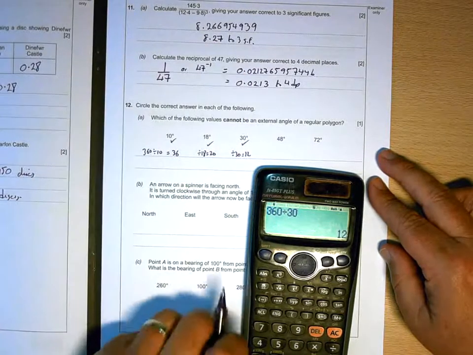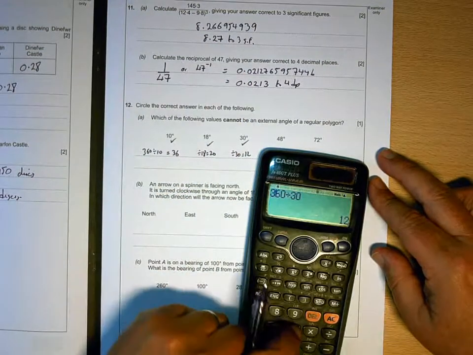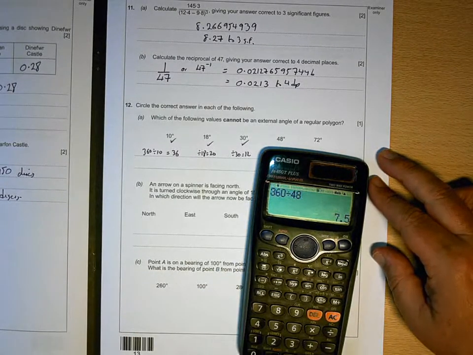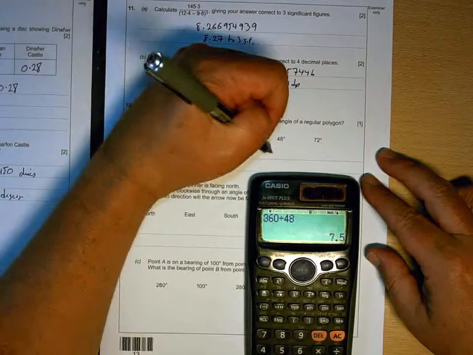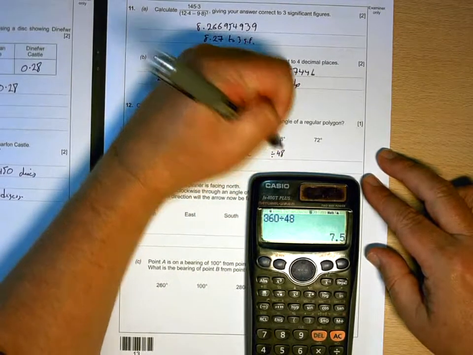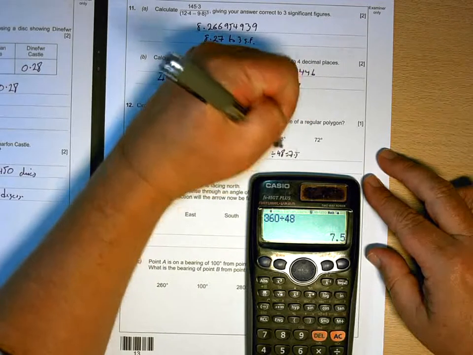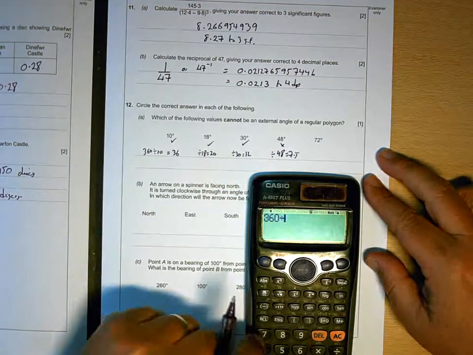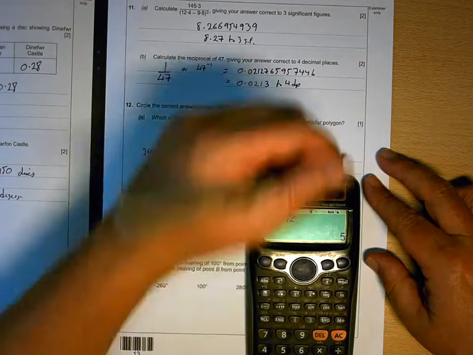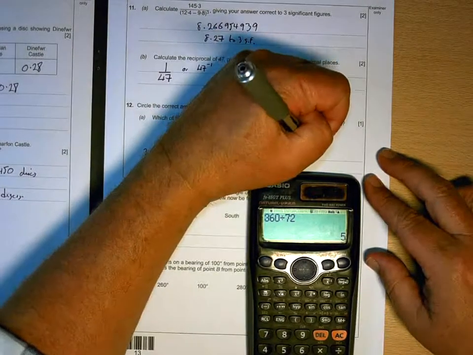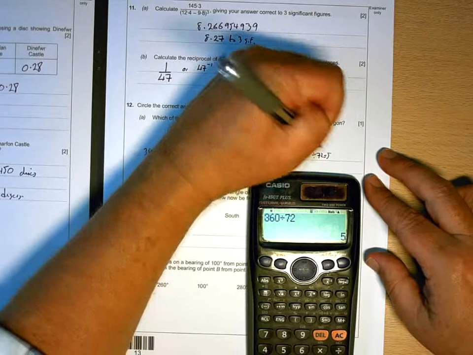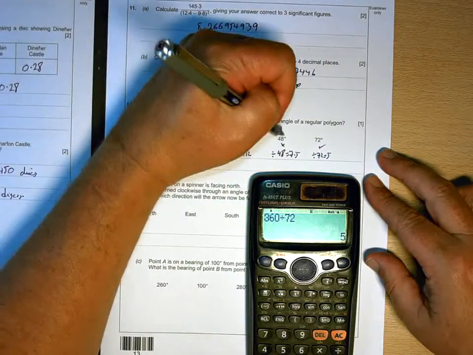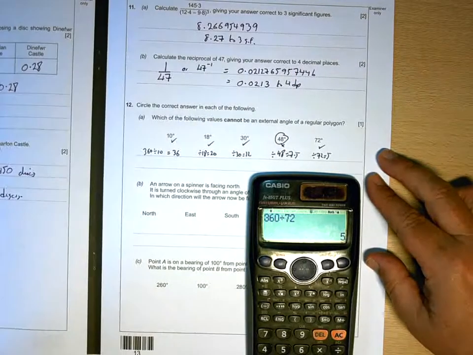That's a 12-sided polygon. If I do 360 divided by 48, I get a fraction. I can't have a 7.5-sided polygon, so that one isn't. And if I do 360 divided by 72, I get 5. So that's a pentagon. So which of the following values cannot be an external angle? 48 degrees.